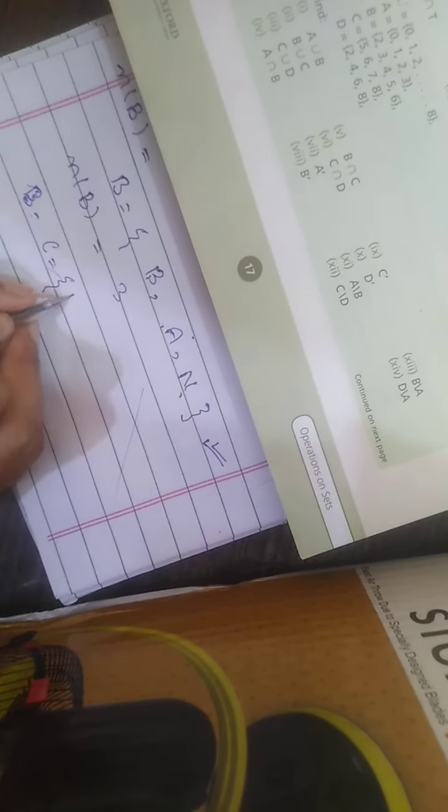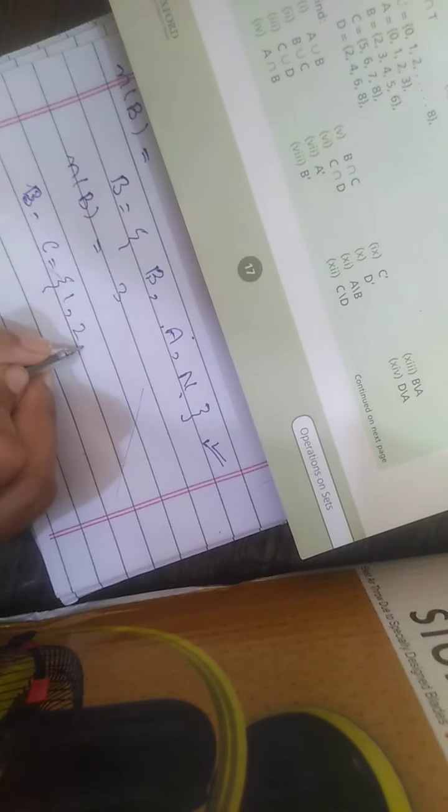So we should write 1, 2, 3, 4, 5, 6, 7, 8, 9, not 10, as it is less than 10. Clear? Okay, now in this fill in the blank we have to tell what is N of C. Now write N of C is equal to, count the number of elements in the set, 1, 2, 3, 4, 5, 6, 7, 8, 9. Of course it's 9, so our answer is 9. Write 9 here also.